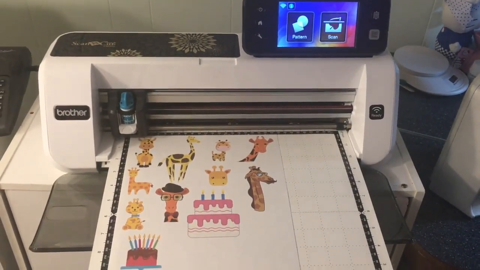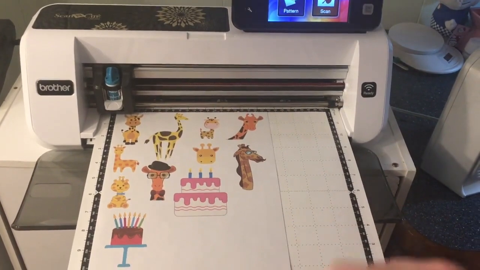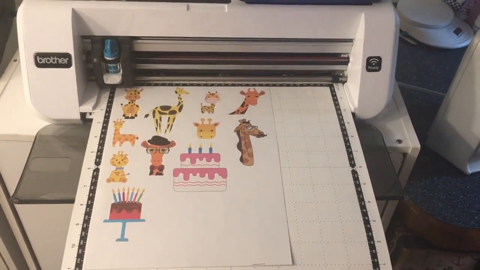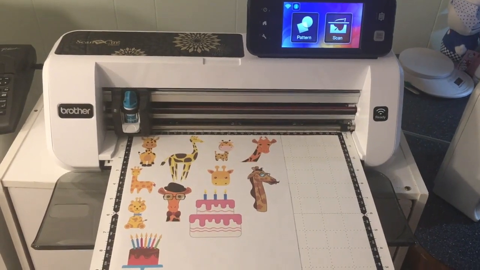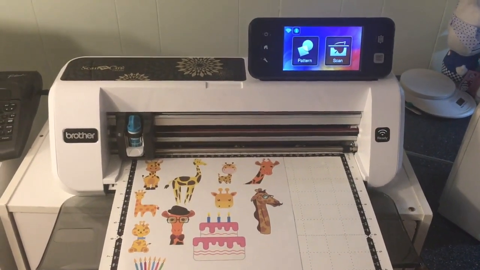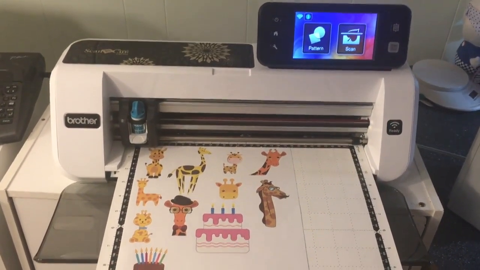Here we are at the Brother Scan and Cut 2. I've printed out the stickers onto the Avery shipping labels that are 8.5 by 11. I'll have the Amazon affiliate link down below for that, and also for the Brother Scan and Cut 2 so you can go and check it out.